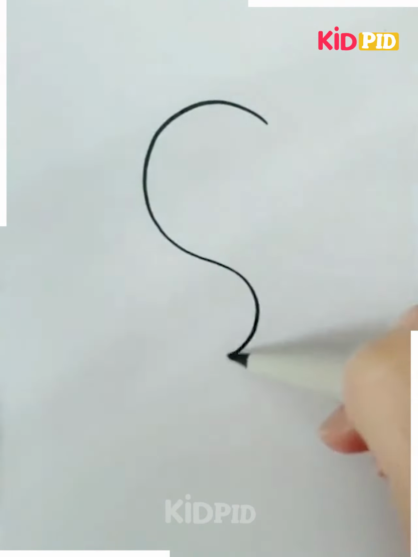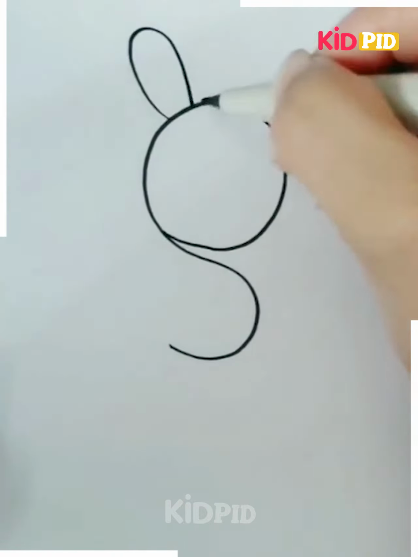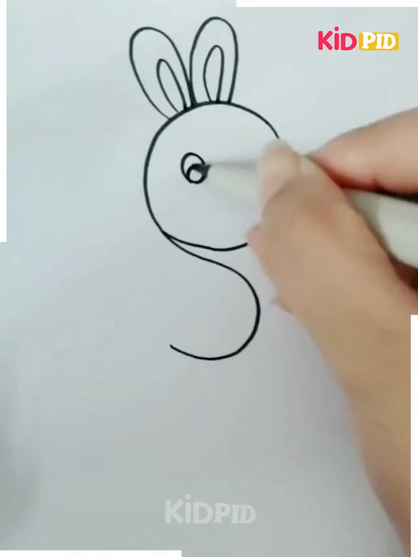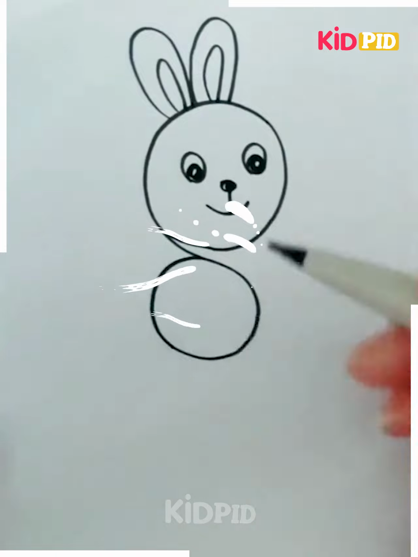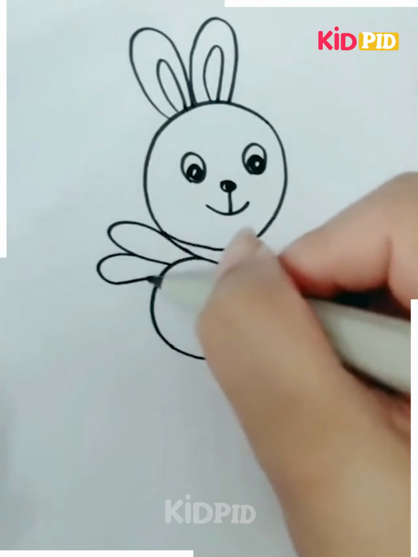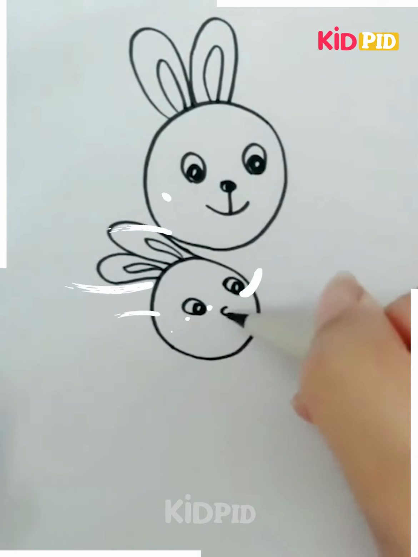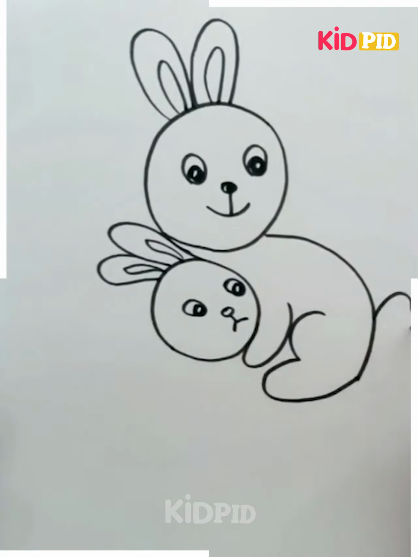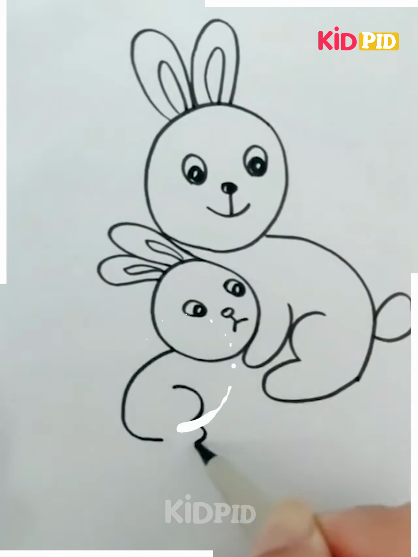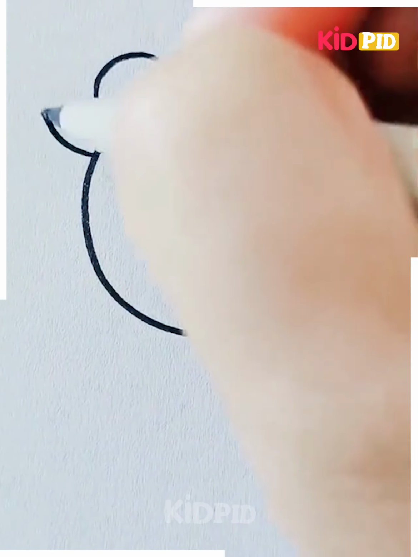Okay, now we draw the picture of rabbit again. Here we have two rabbits, a mother rabbit and a baby rabbit. Both the rabbits should have long ears. That is being drawn. Now we can mark the faces, and as you can see, the mother rabbit has a smiling face while the baby rabbit has a sad face. Why is the baby sad? I don't know. Okay, let's move to our next picture.